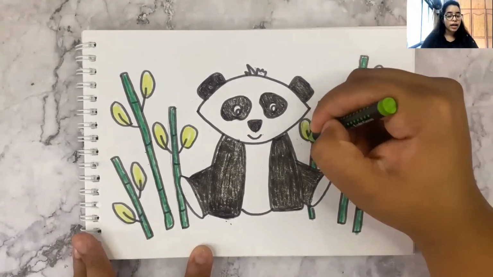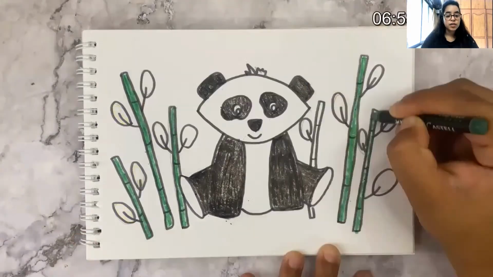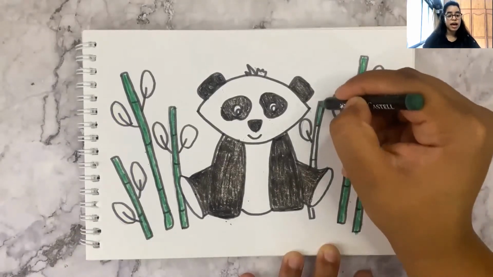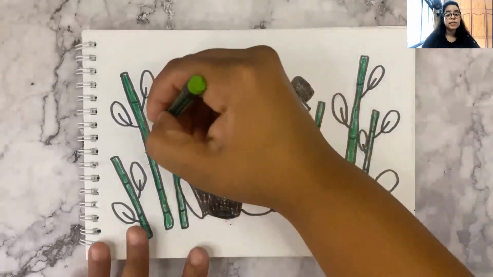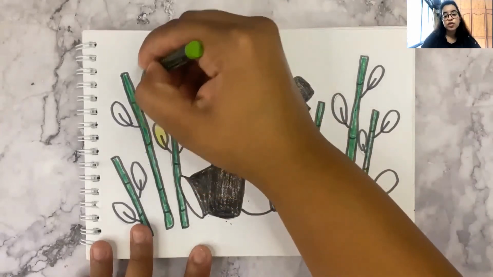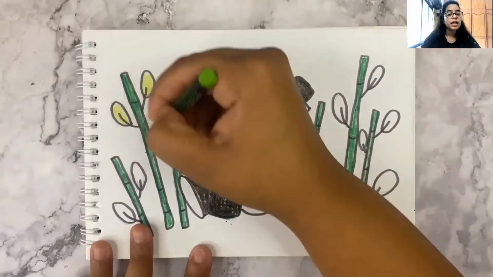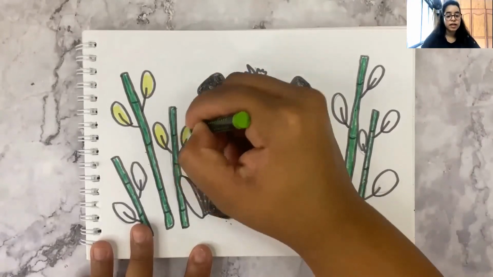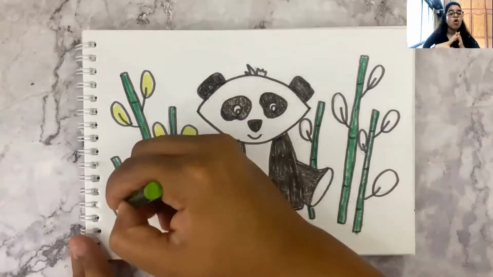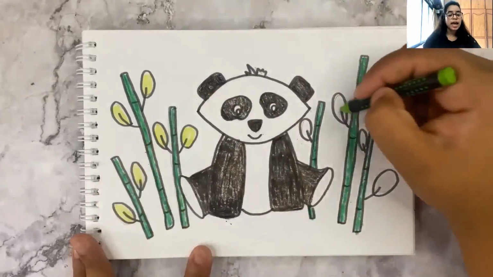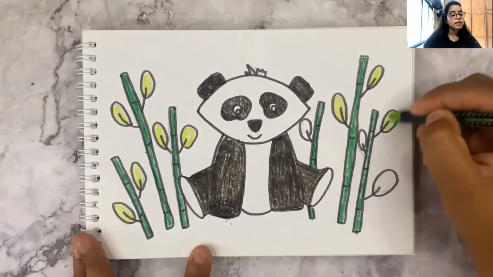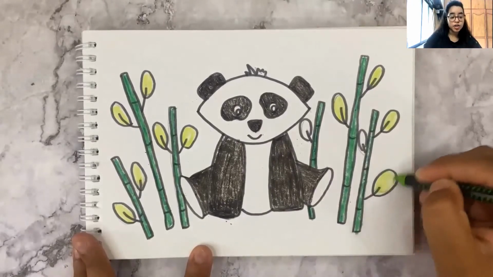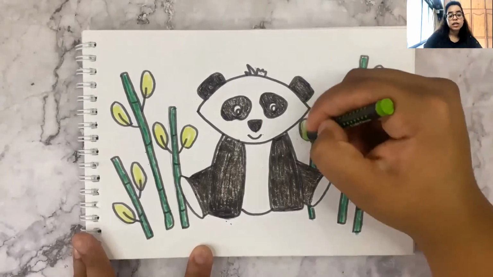Okay, just for one last time, I'm going to repeat the color for leaves. So I'm just going to add a light green crayon color to the leaves, and I make sure that I do not move outside these leaves. And that's the reason we have given an outline. If you see the outline that we have given with the black sketch pen, that is something that makes it look a little more neater.